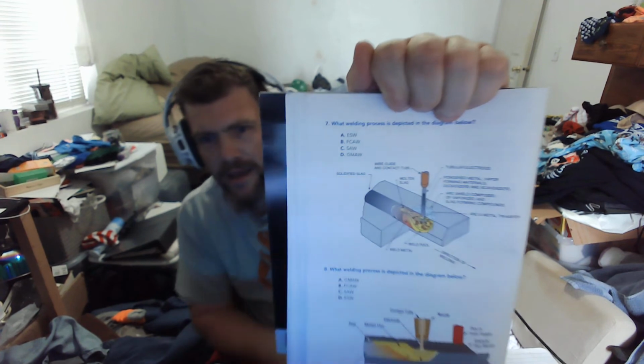A similarity shared by SAW and ESW is both use a granular flux which is molten or melted. Okay, this one is what welding process. 7 and 8 are a visual. As you can see, part of it is right here in my book. It says what welding process is depicted in the diagram below, and 7 and 8 are the same question-wise.